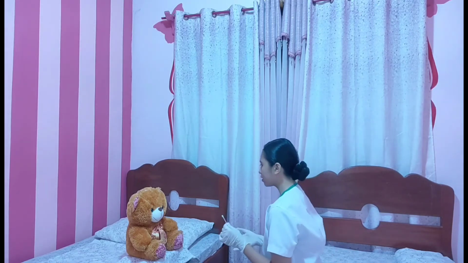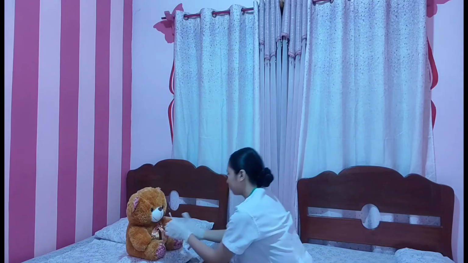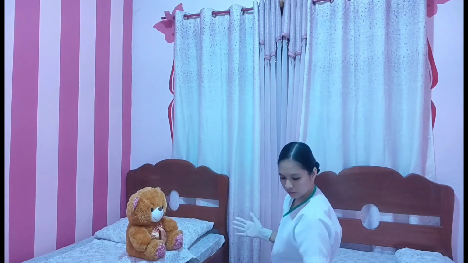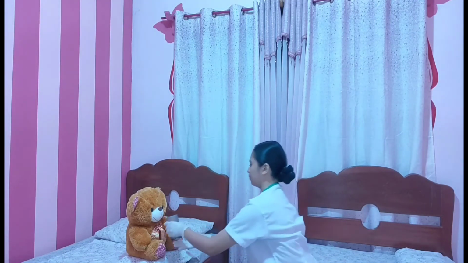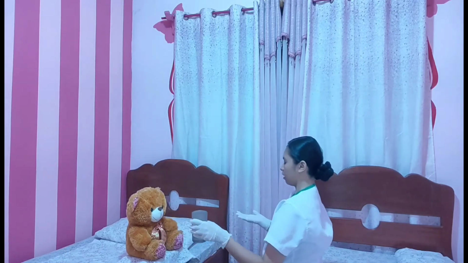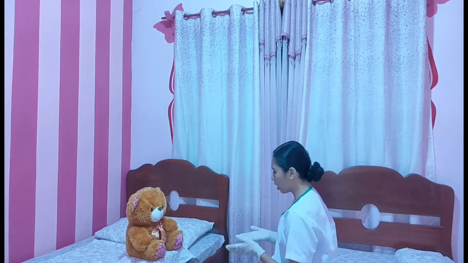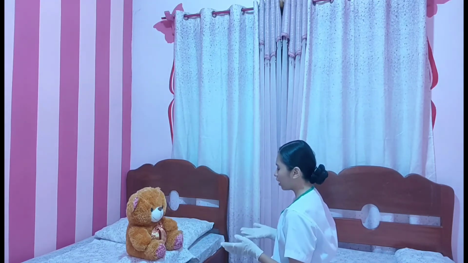Open your mouth, sir. Okay. Now, drink a small amount of water. Good. Easy for swallowing, negative for hoarseness of voice. Upon checking, normal for the glossopharyngeal and vagus tests.